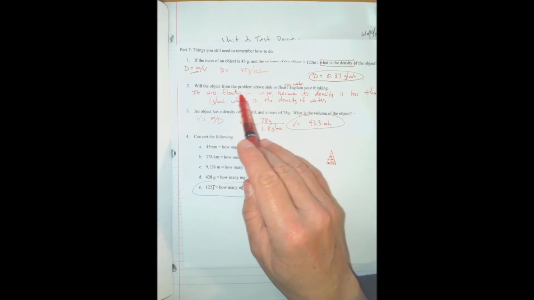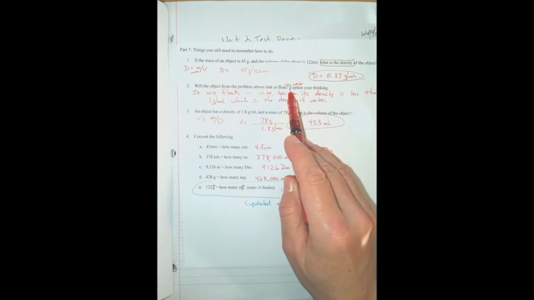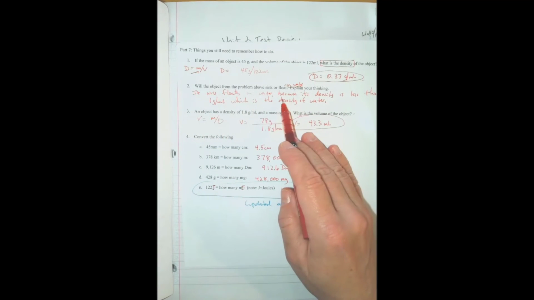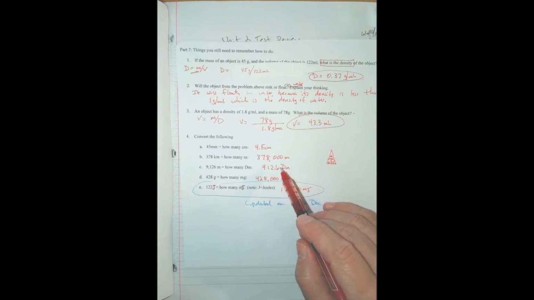grams per milliliter. The next question, this pertains to question 1, is, will the object from the problem above sink or float in water? And I probably should have been more specific about that. Will it float in water? Explain your thinking. And I said it will float in water because its density is less than 1 gram per milliliter, which is the density of water. So this number, 0.37, is less than 1, the density of water, and as a result, it will float. If this number had been greater than 1, it would have sunk, and the farther above 1 it is, the faster it sinks.